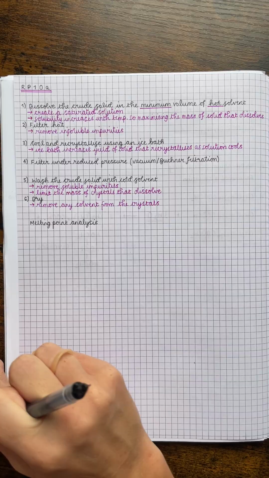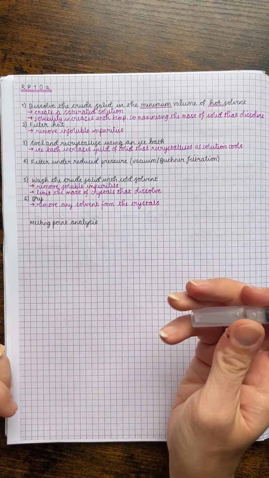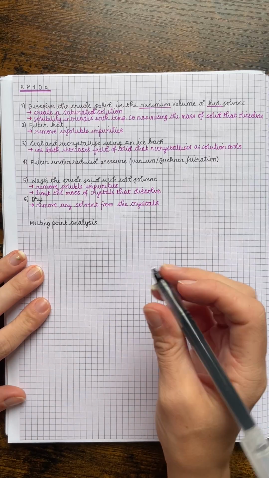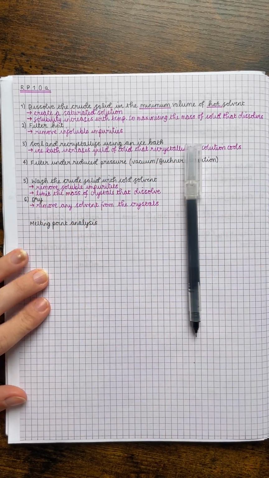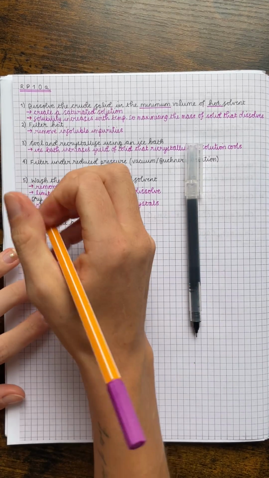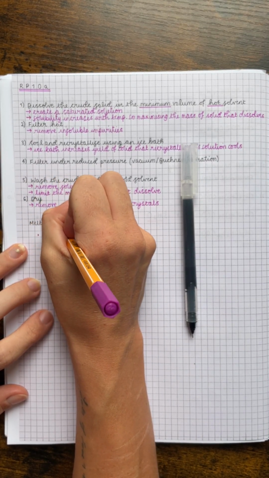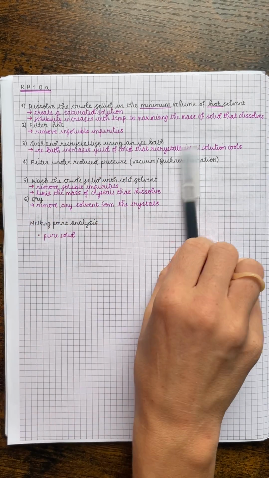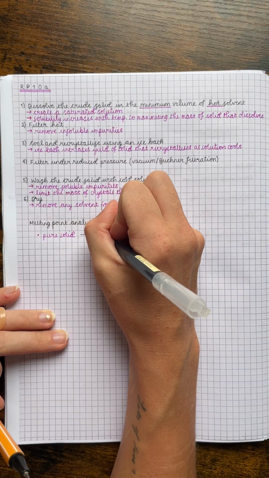And whether it then melts completely at that temperature, or if it finishes melting at a completely different temperature. So like I said at the start of the video, the idea is if you have a pure solid, that will melt at one fixed temperature.